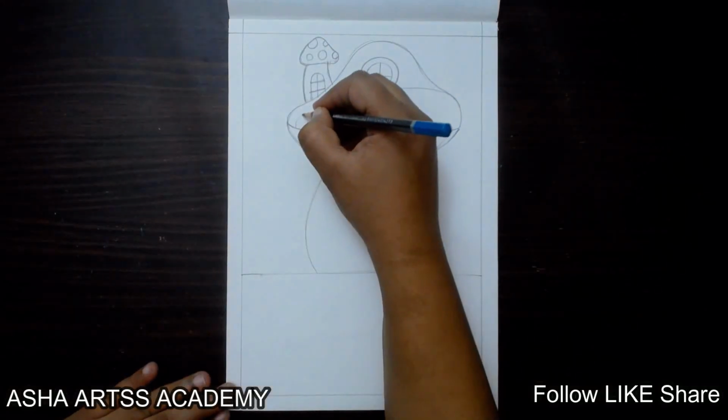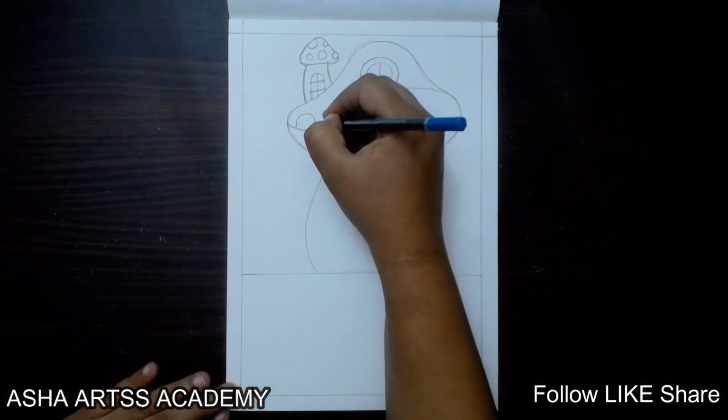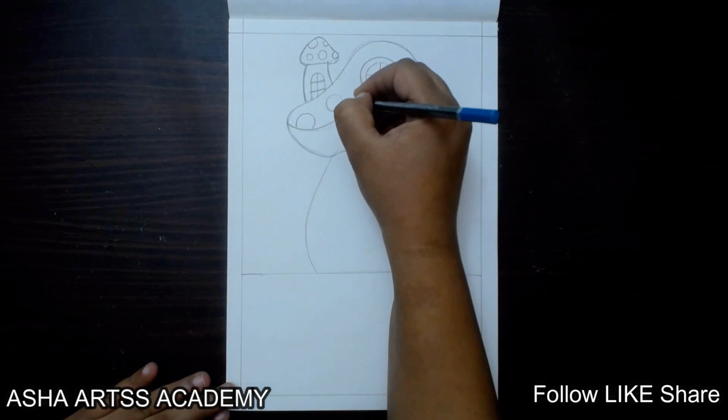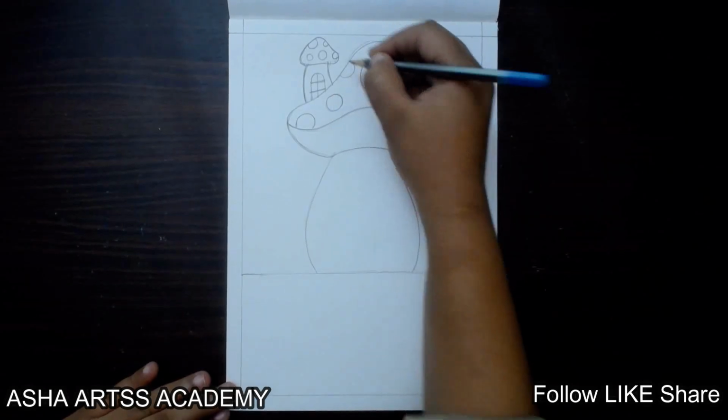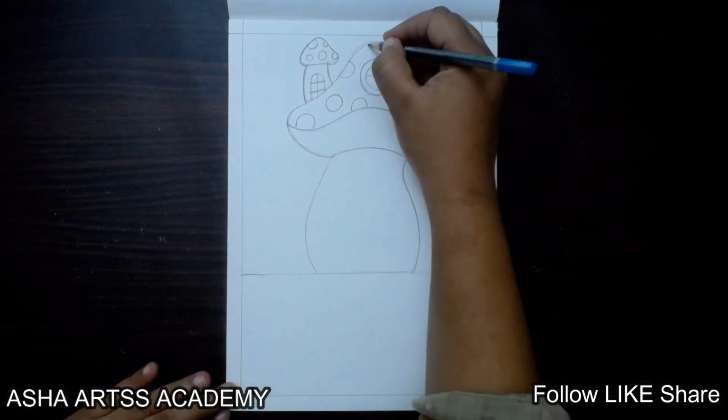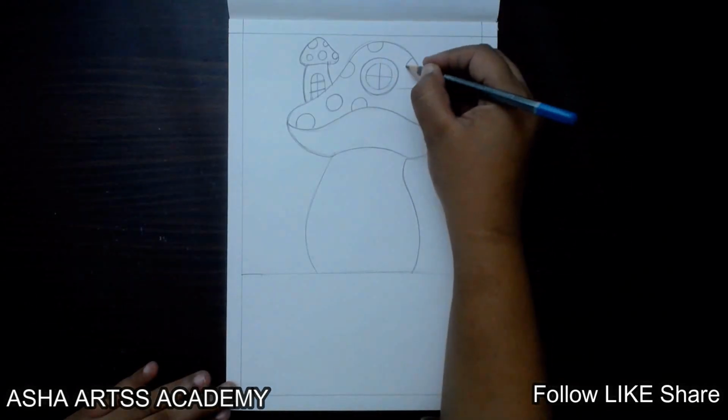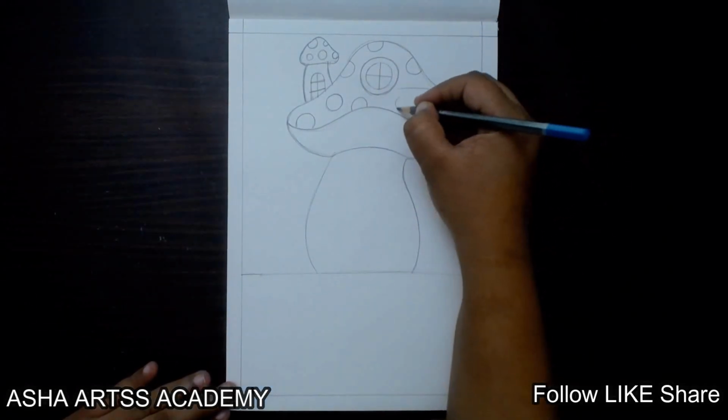Same way in the big mushroom also. You can add like 6 to 7 circles. It should be nice big circles so that you can color it nicely.